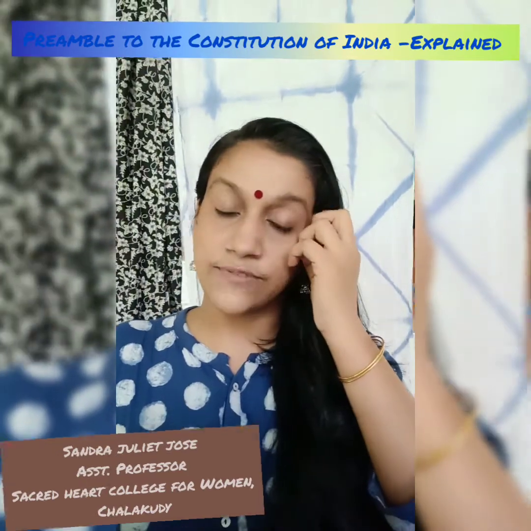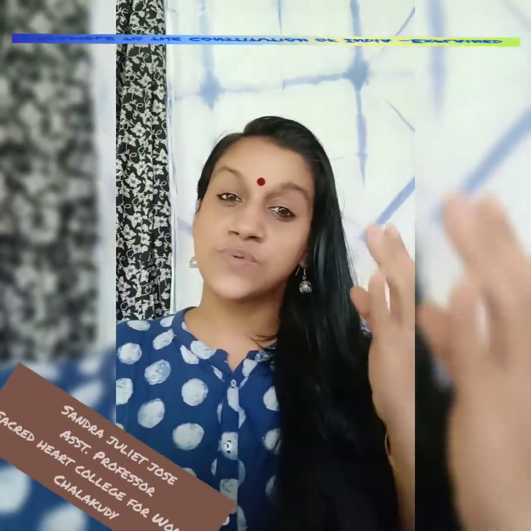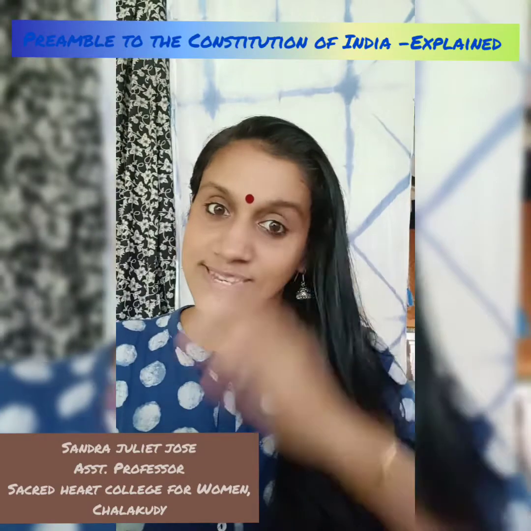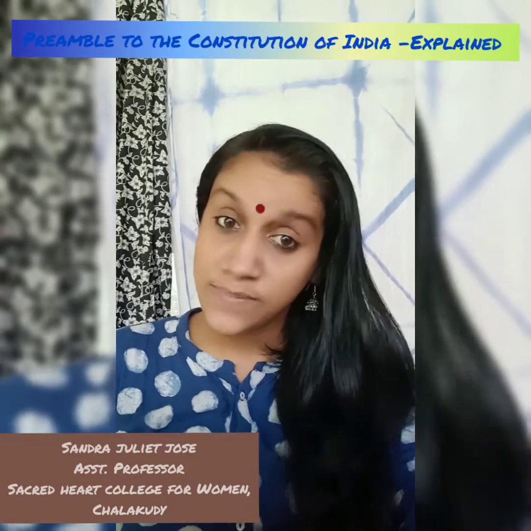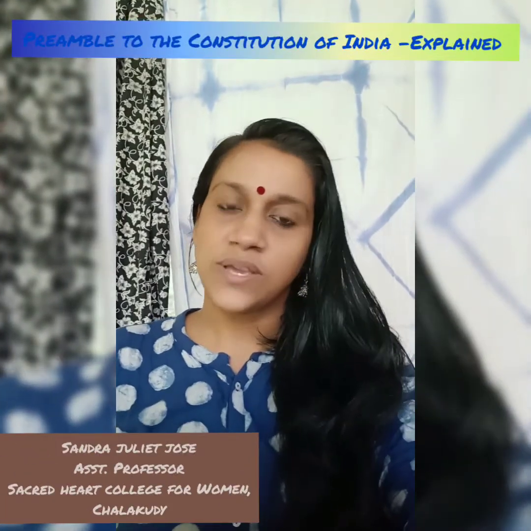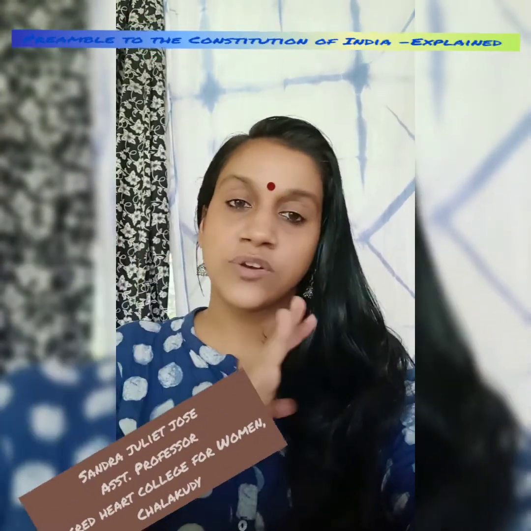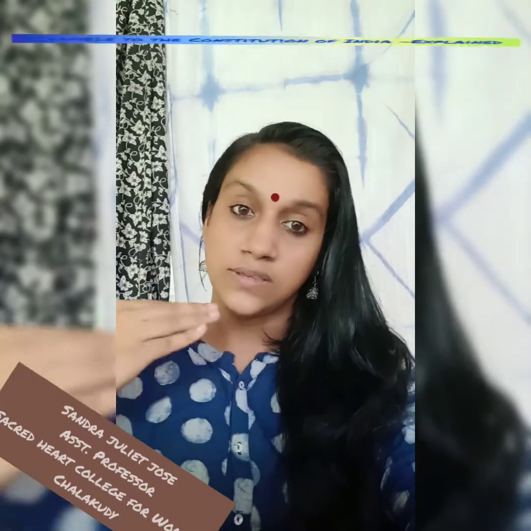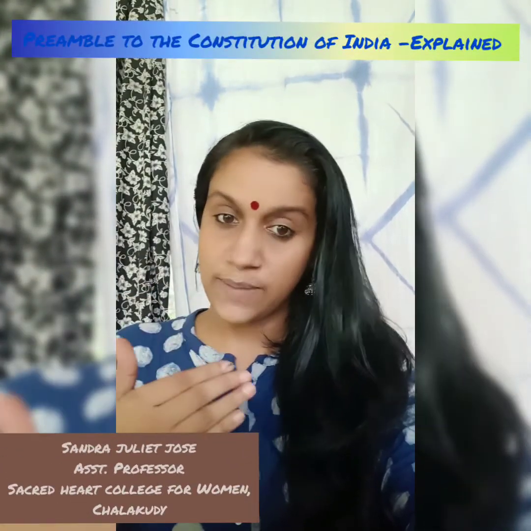Okay, so that is a difference. There is a difference between head of the state and head of the government. The head of the state, for us, is the president of India, and the head of the government of India is the prime minister of India. Okay, just for your general knowledge. So that is about the 5 different words given in the preamble of the constitution to describe India.